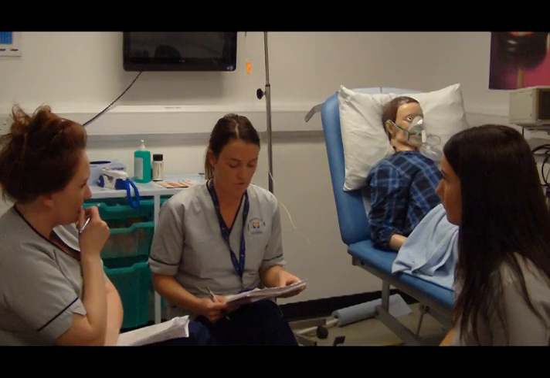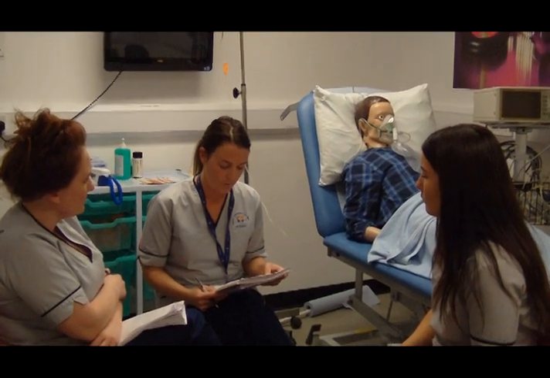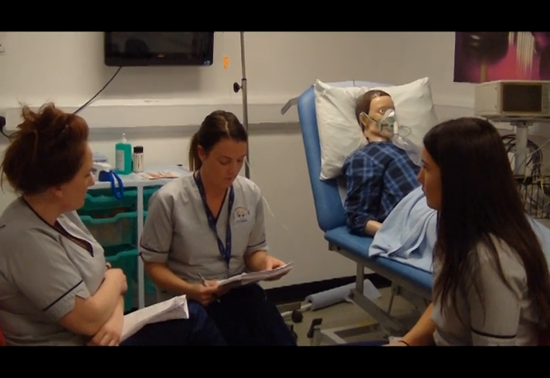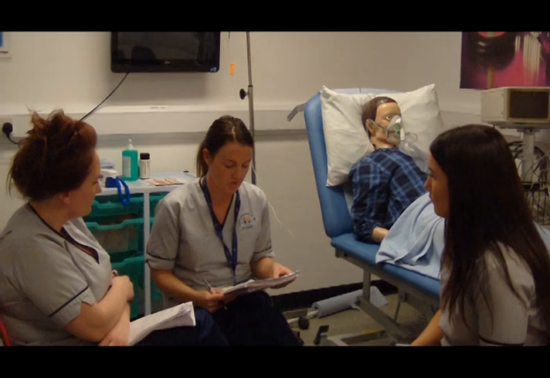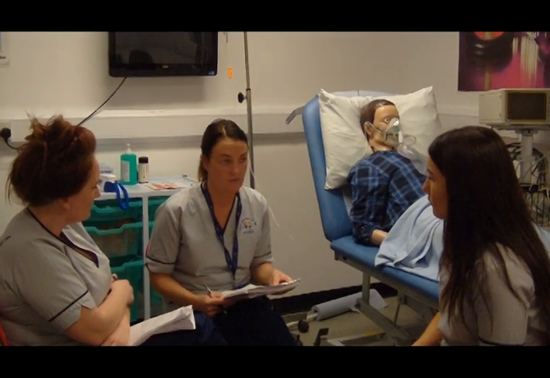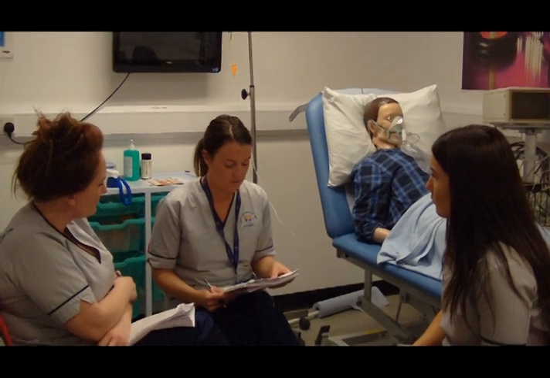This reduces the preload and stroke volume, resulting in reduced cardiac output. Reduced cardiac output causes a reduction in blood pressure, which causes a low tissue oxygenation. As cells are deprived of oxygen, their function becomes impaired, leading to cell damage and eventually to cell death. There are 4 stages of shock.